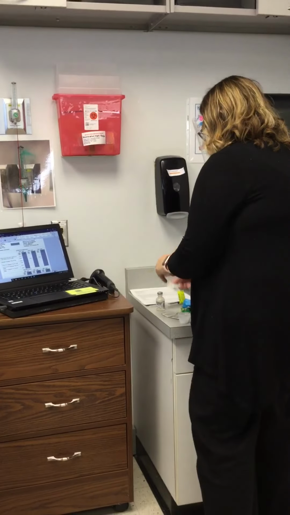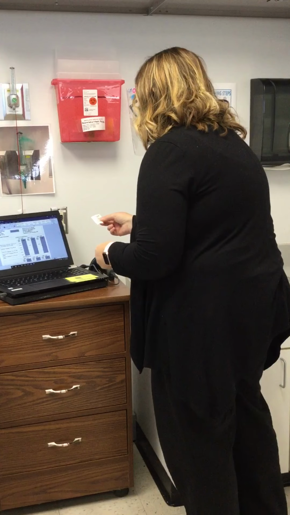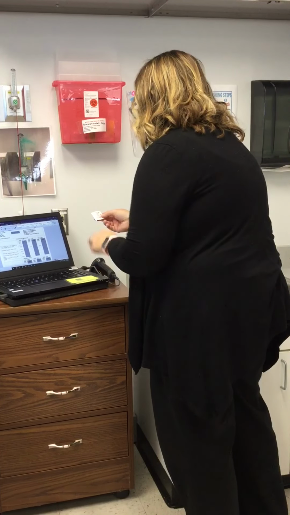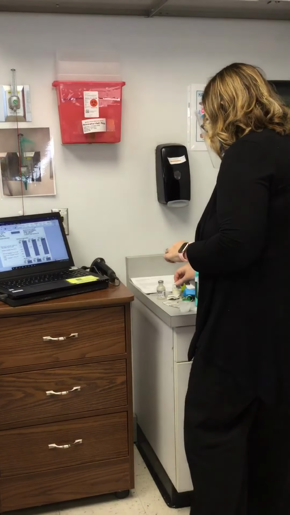I'm going to take these meds back out of the cup. I have my glyburide, 2 milligrams. It's due at 6. It's not expired. Barcode is intact. Put that back in here. Next is pantoprazole. I have 40 milligrams. My order is 40. It's due at 0600. Barcode is intact and it's not expired.